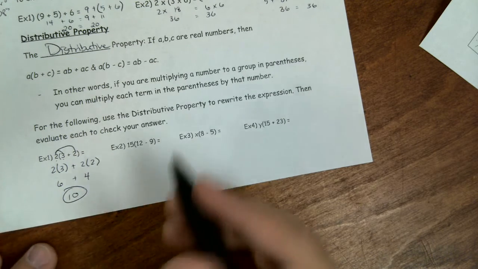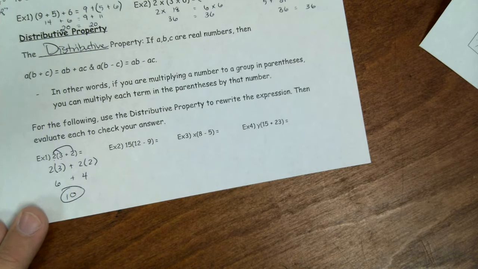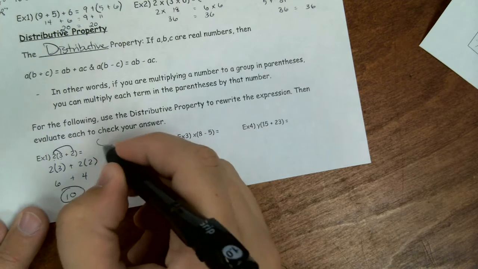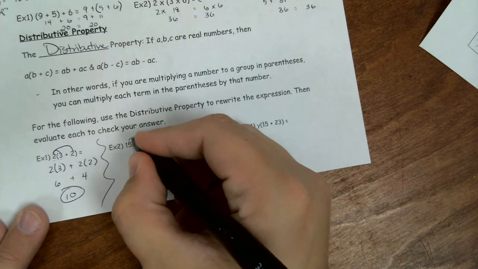Okay, so again, in our brains, we probably immediately went 3 plus 2 is 5. 5 times 2 is 10. And that would be correct using order of operations. I just went through and verified that we could also use distributive property. Likewise, we can do the same thing here.